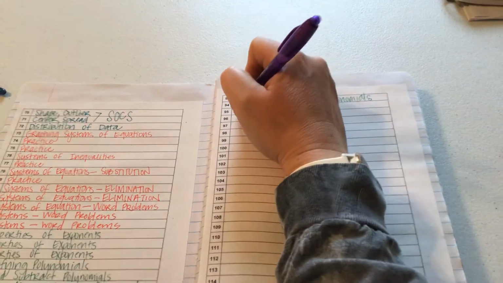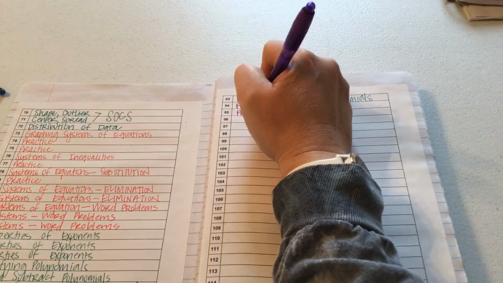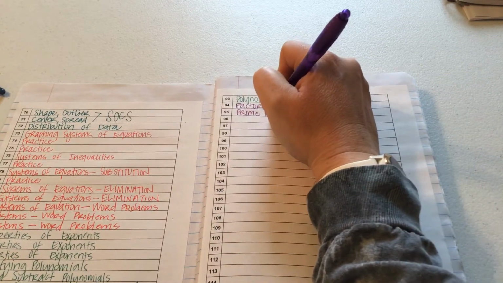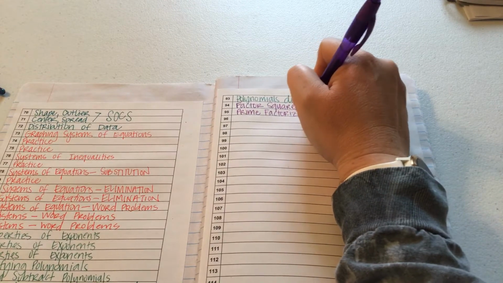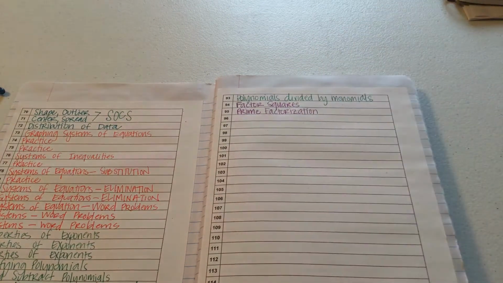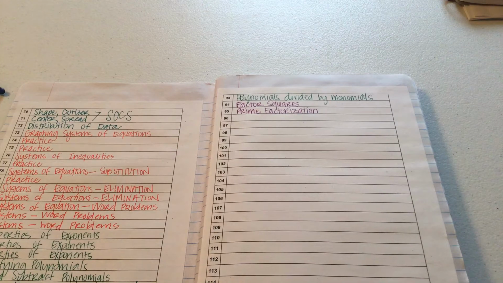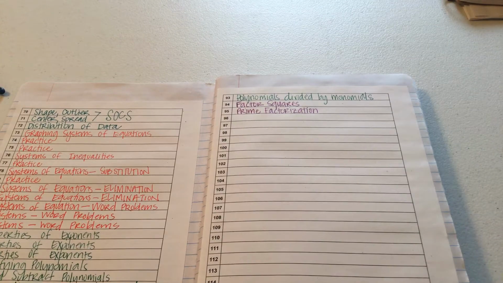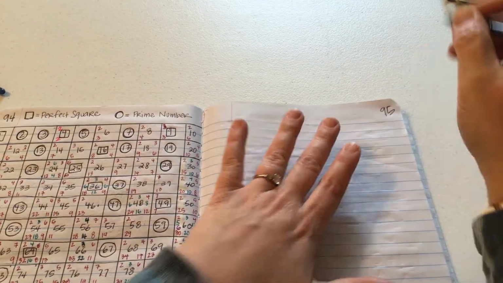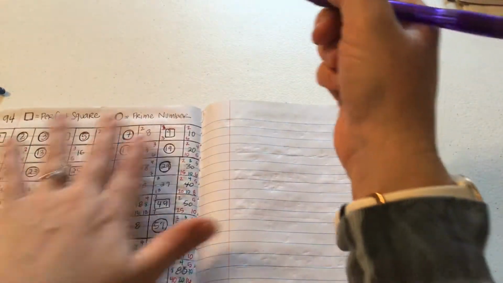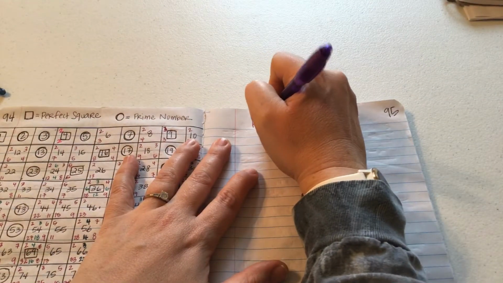So today we're going to review this idea of prime factorization. This should be familiar. The way that I set it up may be a little bit different, but the skill is something that you're familiar with. So we're on page 95. And again, here are all my factors that I'm going to be referencing.